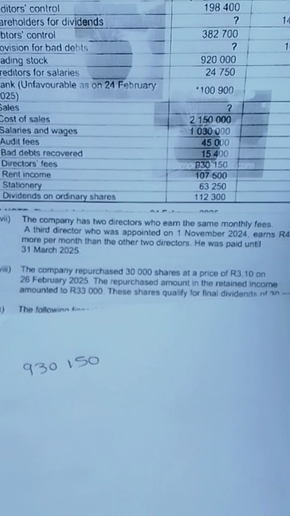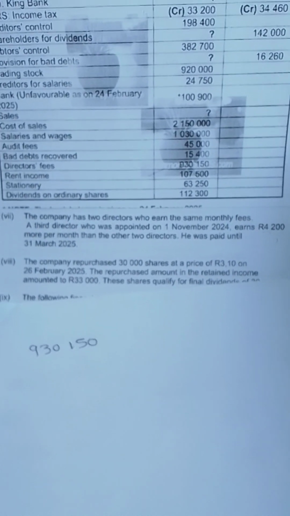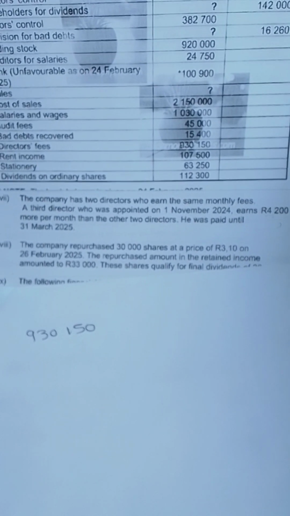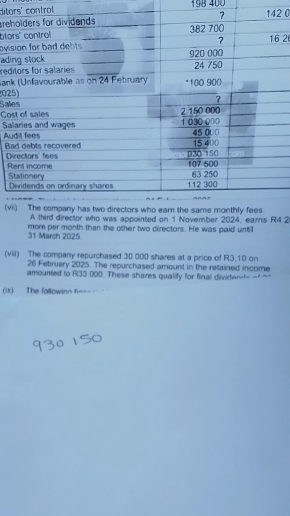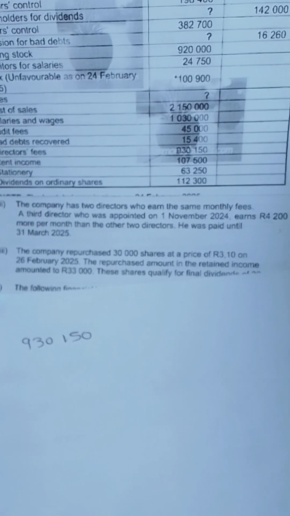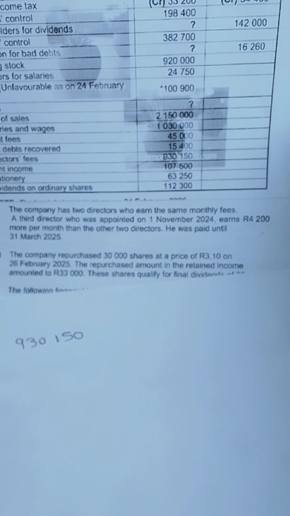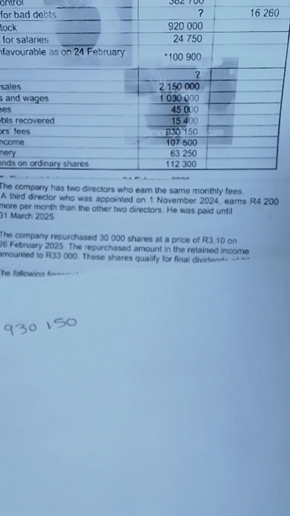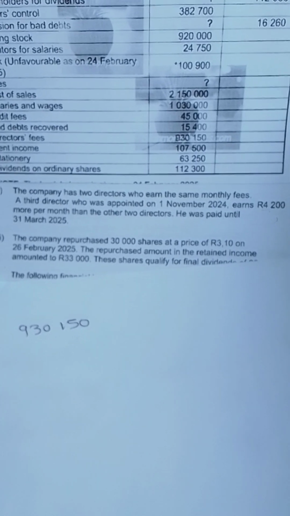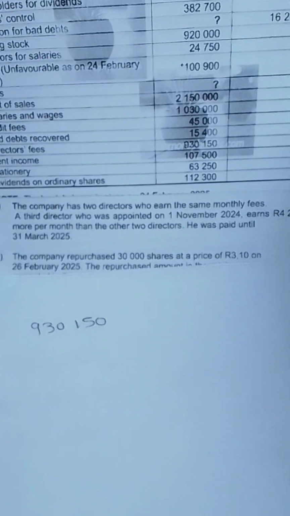Let us look at the additional information that is given here. It says the company has two directors who earn the same monthly fees. A third director was appointed on 1 November 2024, earns 4,200 rands more per month than the other two directors. He was paid until 31 March 2025.